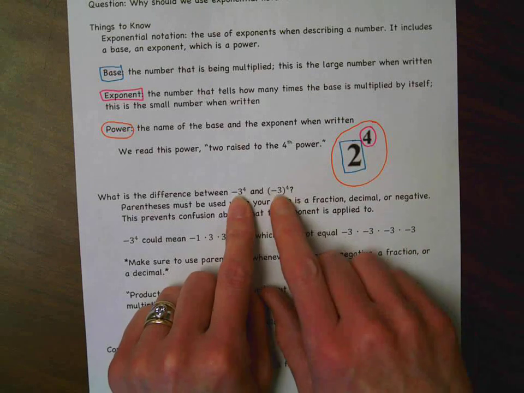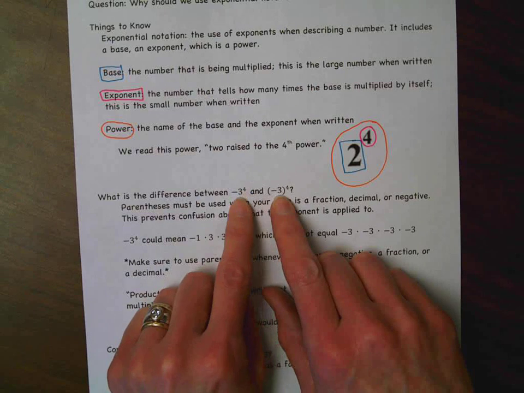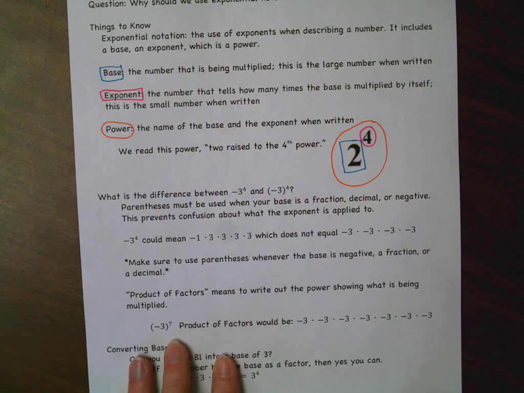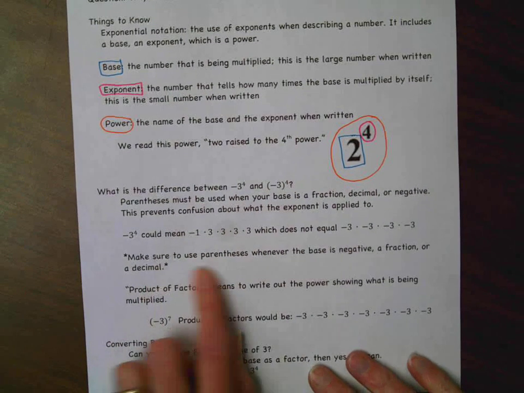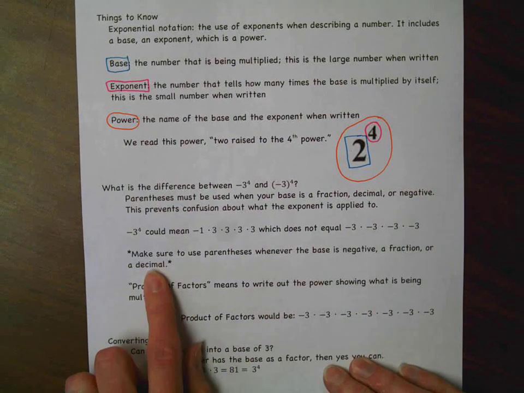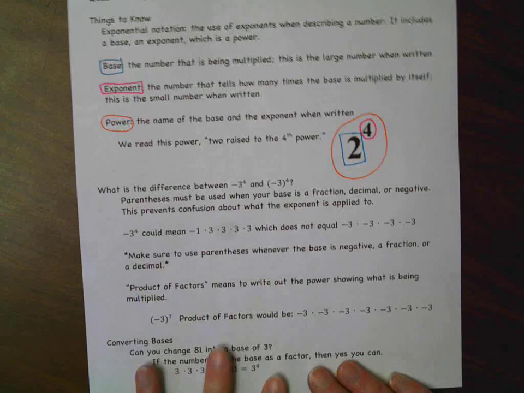So parentheses have a major role. When they don't have the parentheses, the exponent only applies to the number that it's touching. When it does have parentheses, the exponent applies to everything inside the parentheses. So that's why we use them. Make sure to use parentheses whenever the base is negative, it is a fraction, or it is a decimal. You need to remember that.